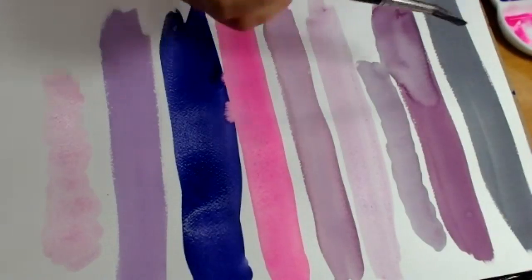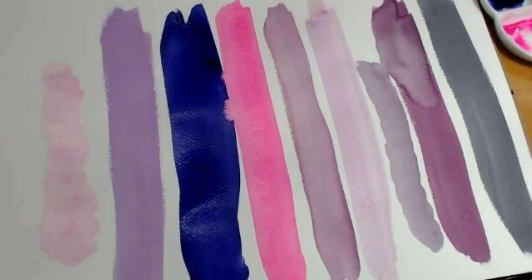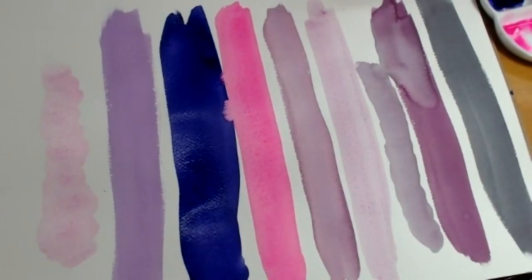Why is it called opera pink? It's called opera pink, at least it's because my chief chemist, Ron, thought it was a fanciful name for this particular color. I had one of my degrees from UC Davis, and it was in botany.